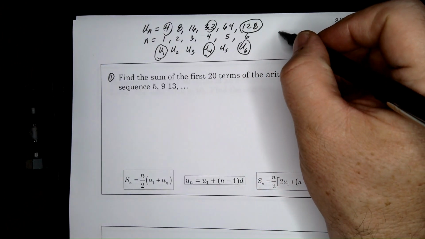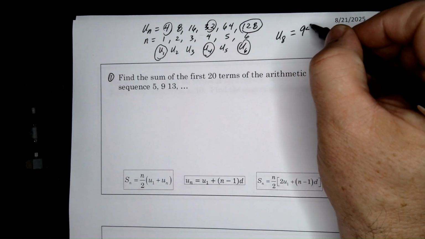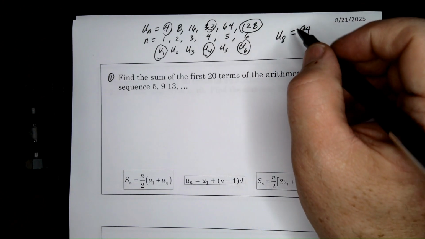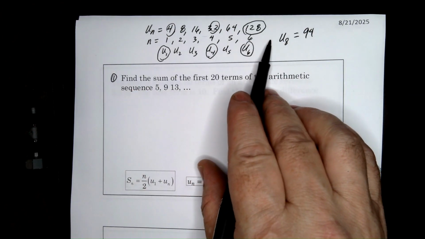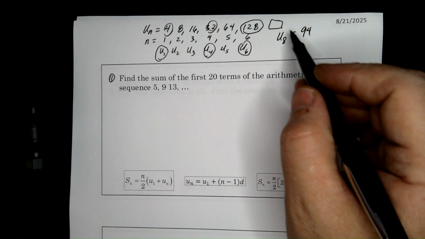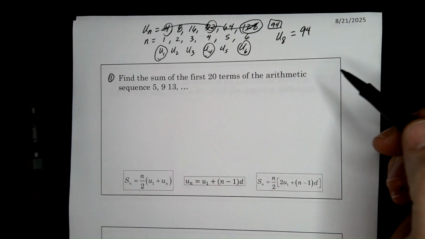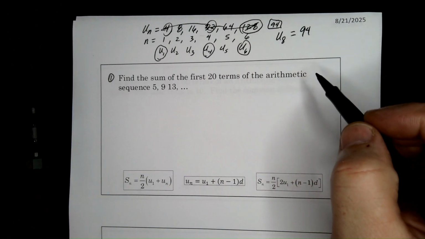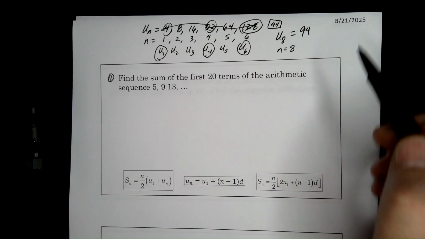128. So if you see something that says u sub 8 equals, I don't know, 94 or something, like a different sequence, then that means that the 8th term, so 1, 2, 3, 4, 5, 6, 7, 8, the 8th term is what they're referring to. It tells you that it would actually be 94. So it would be a different sequence, but that's what that's talking about right there. So here n would be 8, and the 8th term would be 94.